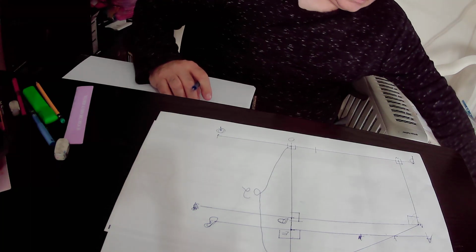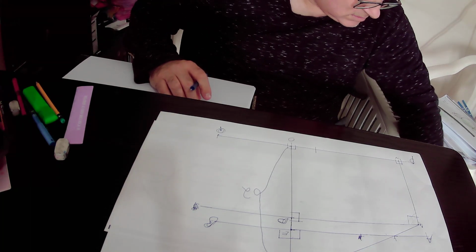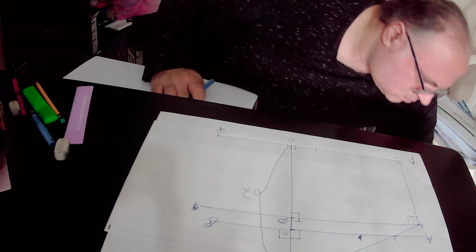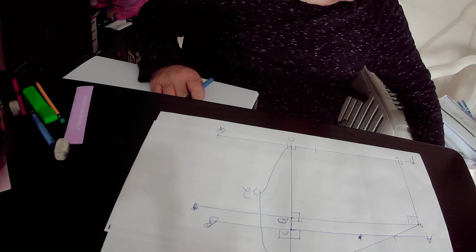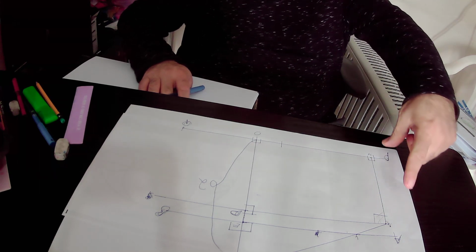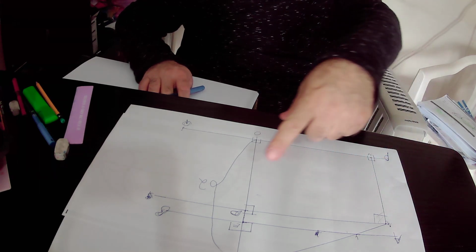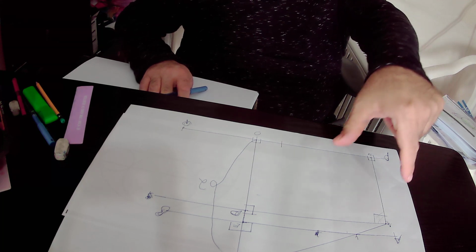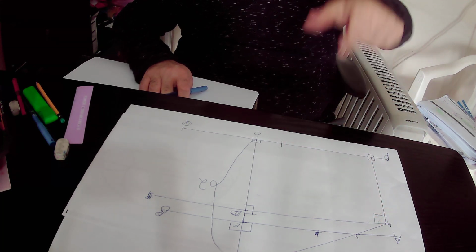So here, the opposite sides of this rectangle are equal to each other. That is to say, MN equals DO and MD equals NO.